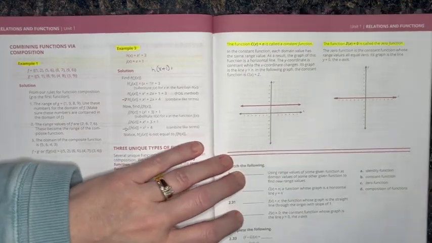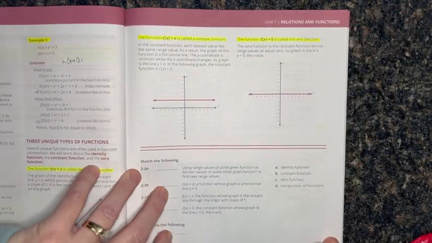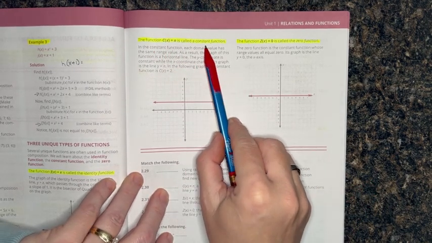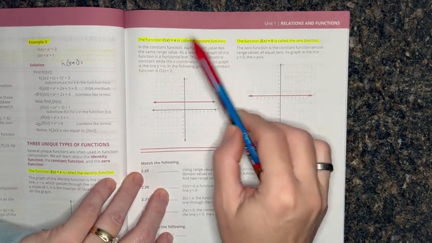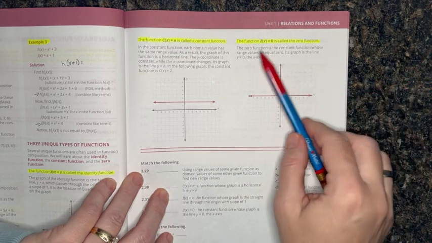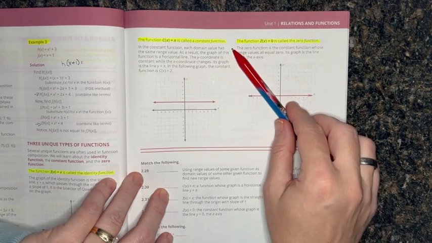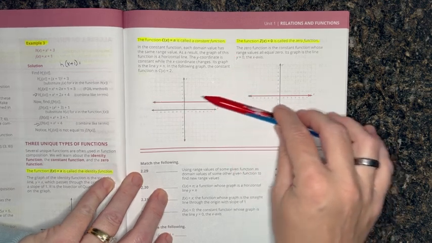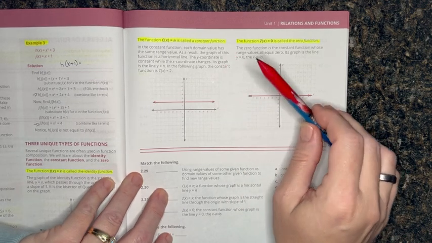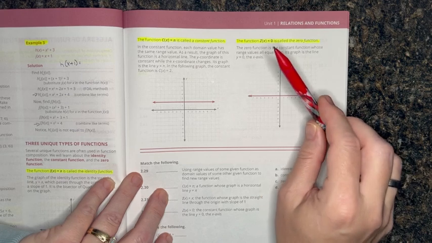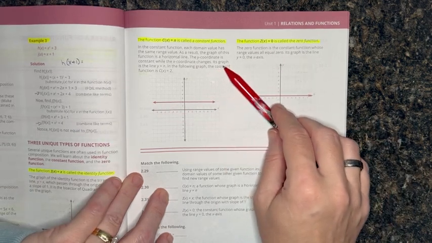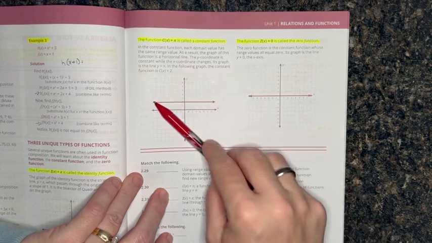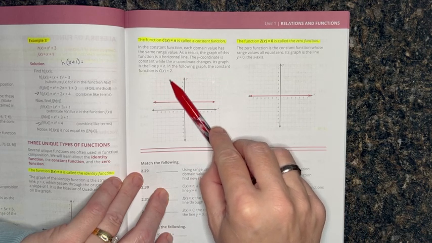The next one at the top of page 41 is the function c of x equals n. This is called a constant function, n being a constant. In the constant function, each domain value has the same range value. As a result, the graph of this function is a horizontal line. The y-coordinate is constant while the x-coordinate changes. Its graph is the line y equals n. And this is what it would look like if it was c of x equals 2.